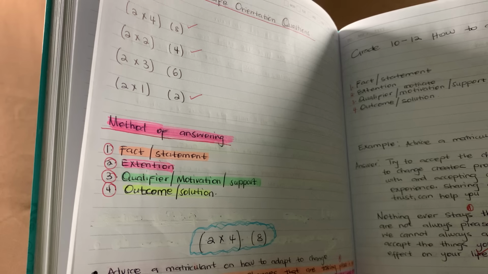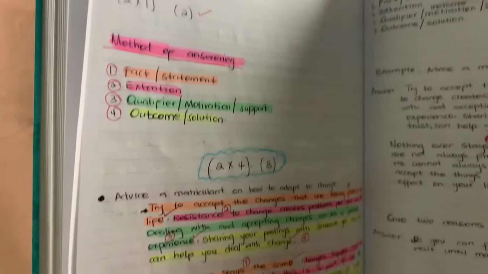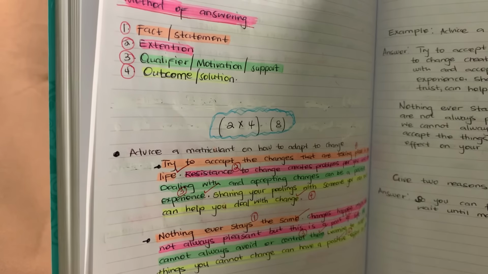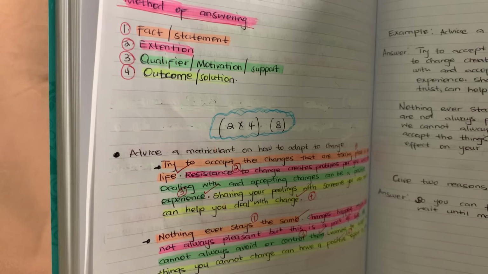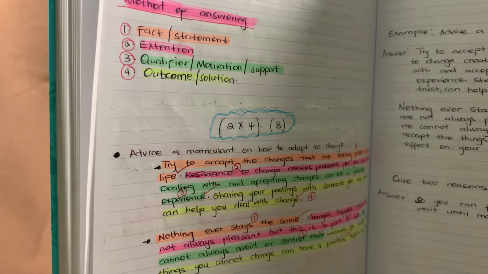So let's look at how your fact, your extension, your qualifier and your outcome should look in a sentence. Here's a 2x4 question: please advise a matriculant on how to adapt to change. Here's how you're going to answer. Try to accept the changes that are taking place in your life. That is a fact. As you can see, that's where your tick will be.